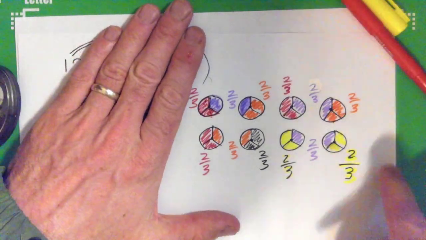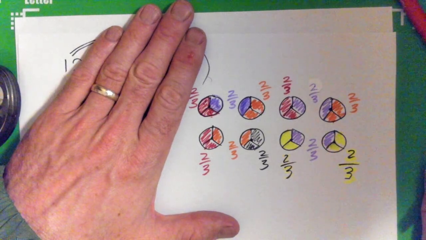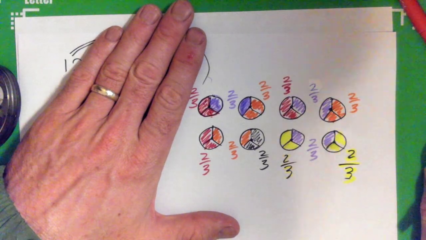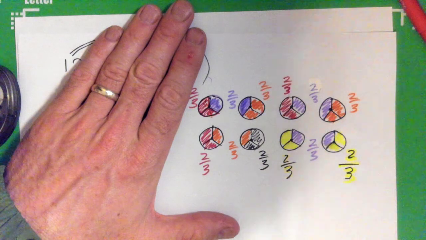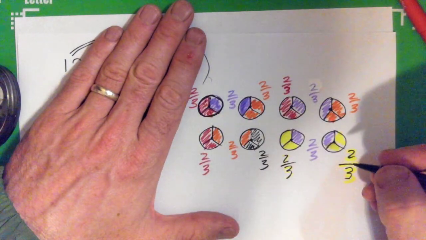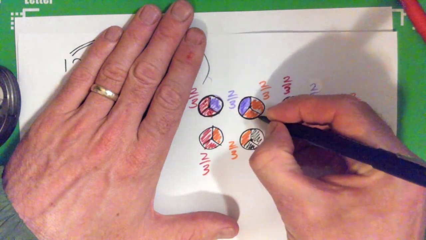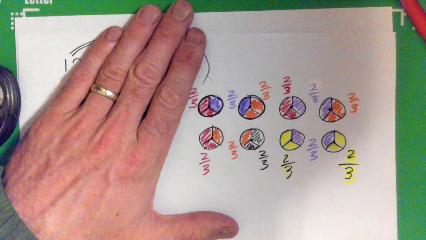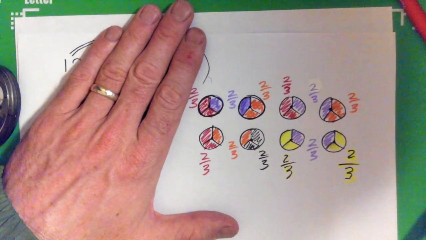If we put all these 2/3 together, how many pizzas do we have? How many pizzas are there? So this is a pizza, isn't it? That's one. This is another pizza here. That's 2 pizzas, isn't it? How many pizzas have we got there? You sure?